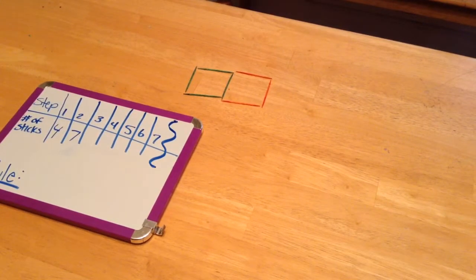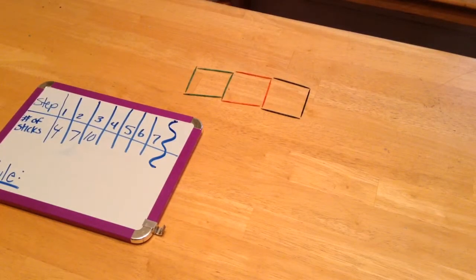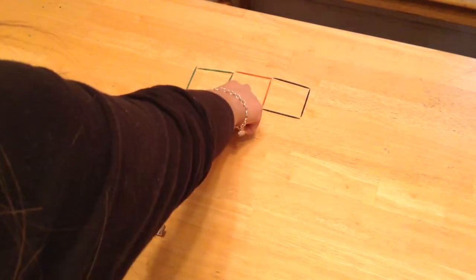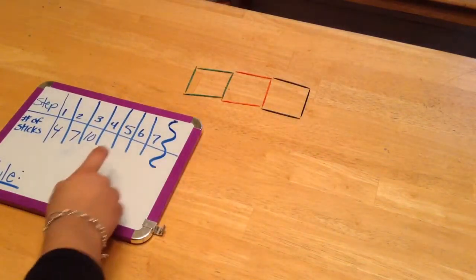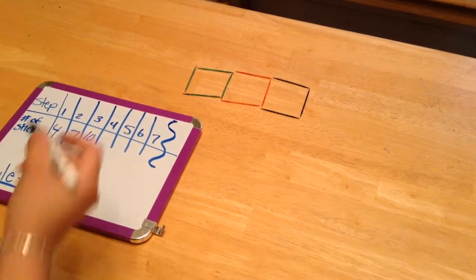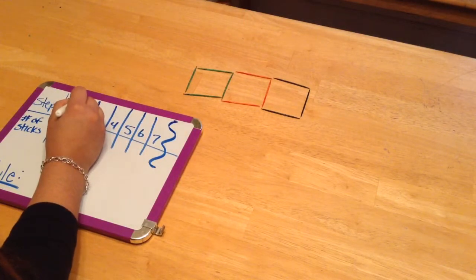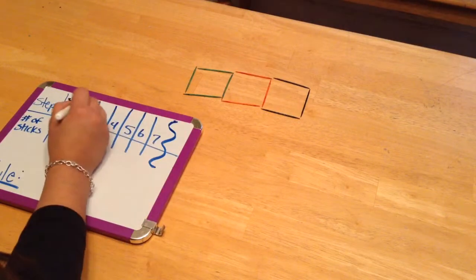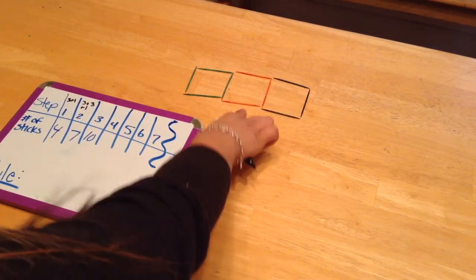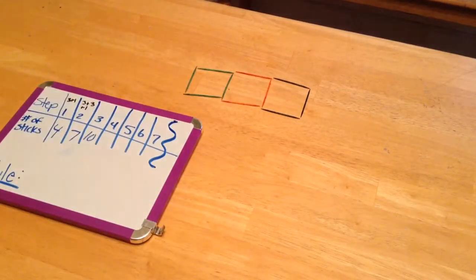Okay, 1 more. Add another 3 sides. Okay, so now it's 10. Okay, so far we see that we have 4, and then we have 3 sides, and then another 3 sides. So the first one is going to be 3 sides plus 1, and that's going to be 4. And then our second one is going to be 3 sides and another 3 sides, plus 1.